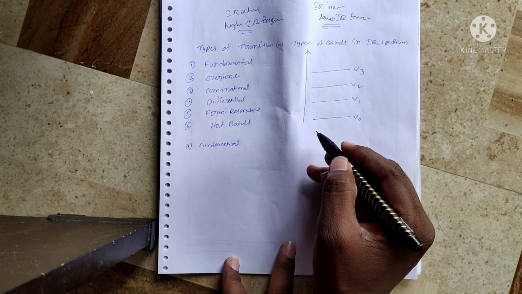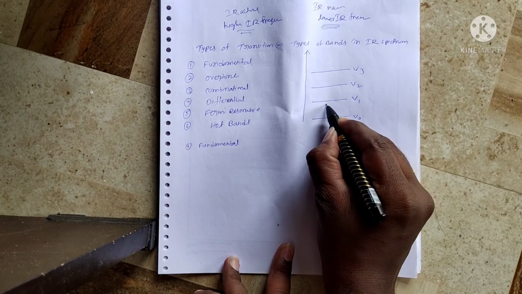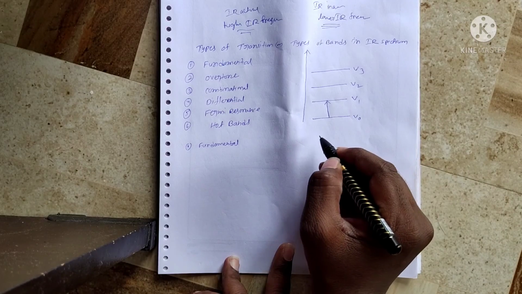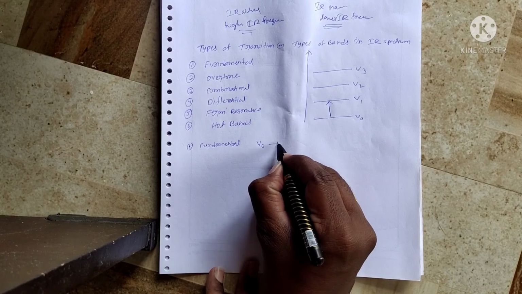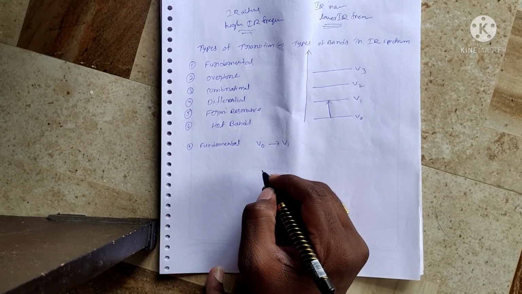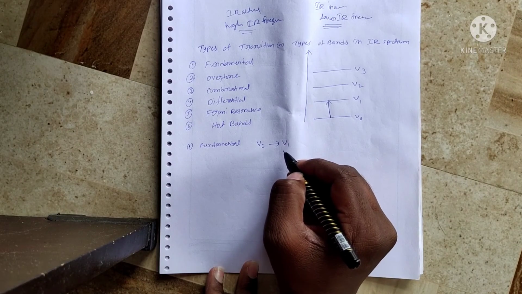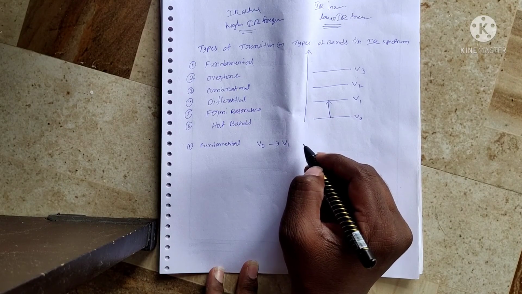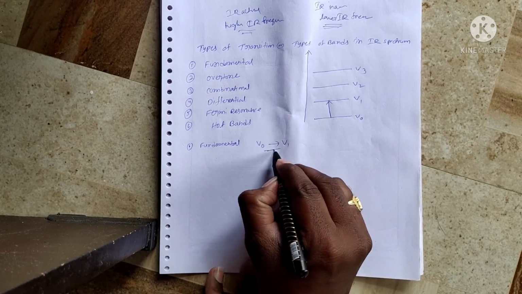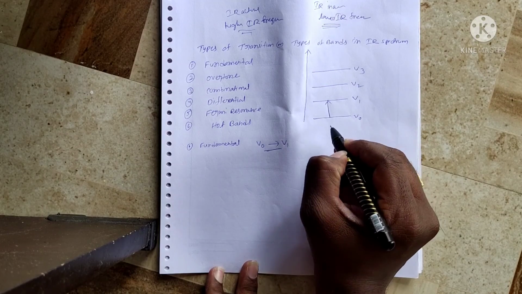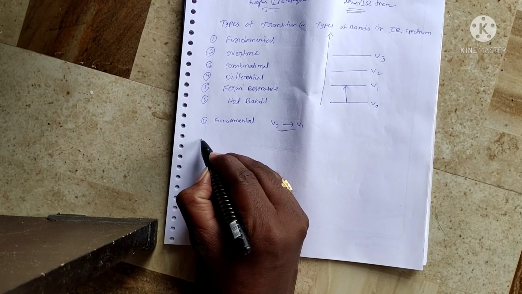In a molecule, transitions from the ground state to the first excited vibrational level, nothing but V0 to V1 transitions, are fundamental transitions, and the bands formed by the fundamental transitions are fundamental bands. Okay, V0 to V1, these are what? Fundamental bands.